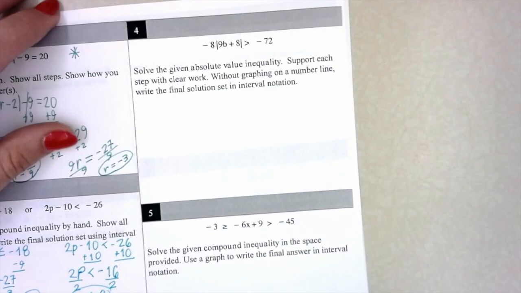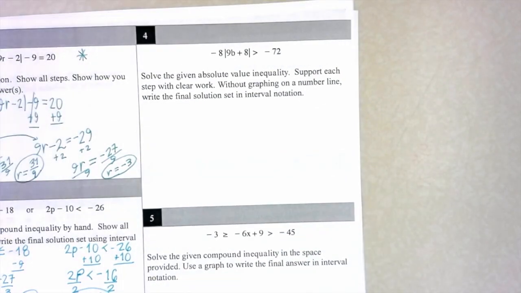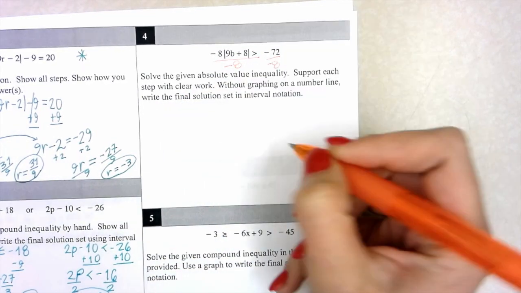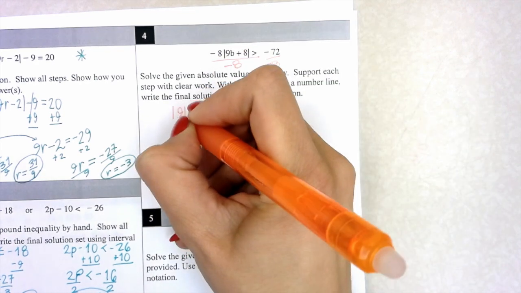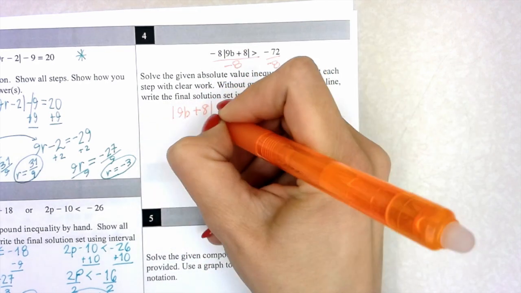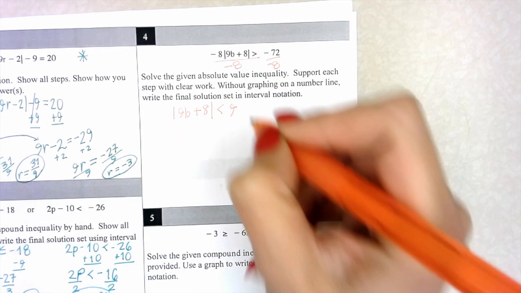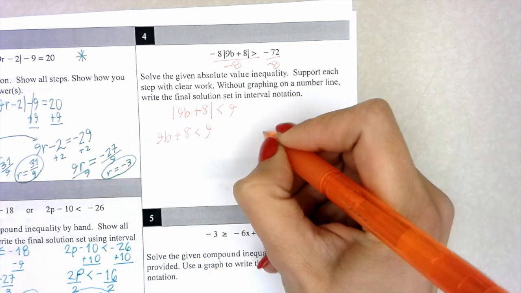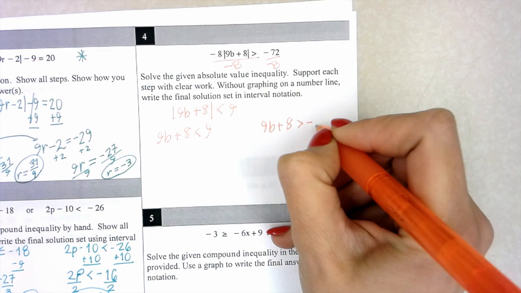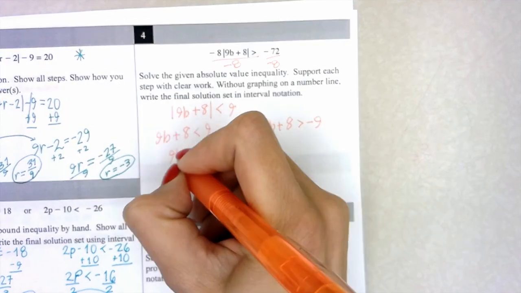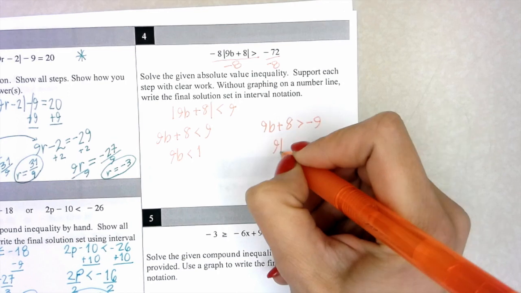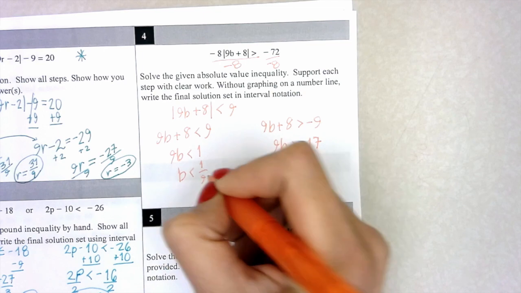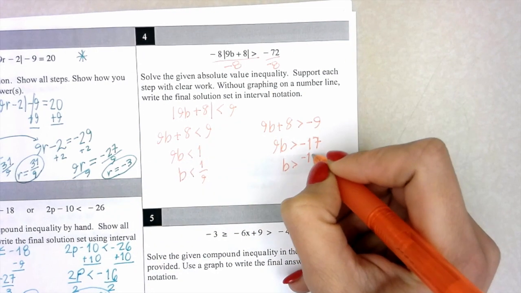Next, we have another absolute value inequality. Again, you're not allowed to do this. I keep telling you in class not to. I'm doing it because your work is done. You're just using it to check. Absolute value of 9b plus 8 is going to flip less than 9. Now, that means 9b plus 8, same, and 9b plus 8, change. Subtract 8, 9b is less than 1. Subtract 8, 9b is greater than negative 17. Divide by 9, b is less than 1/9. Divide by 9, b is greater than negative 17 over 9.